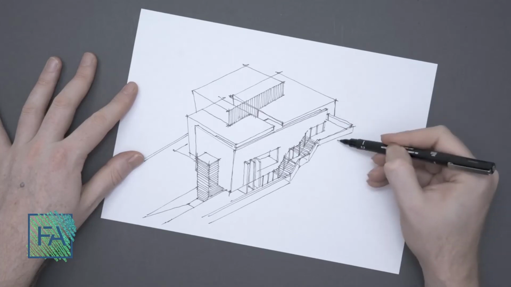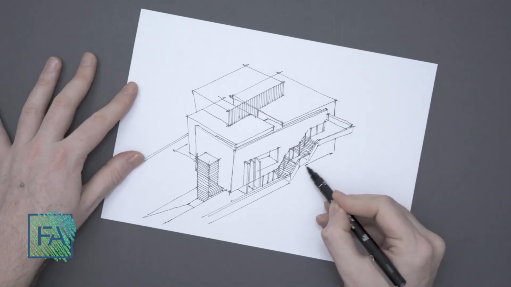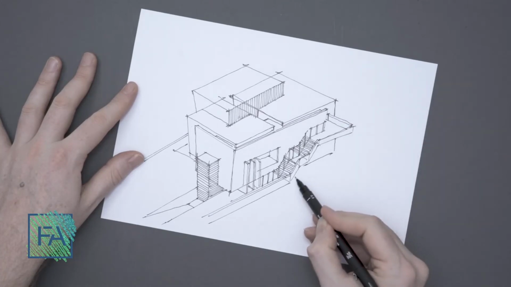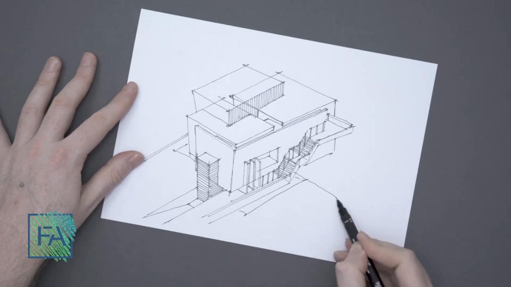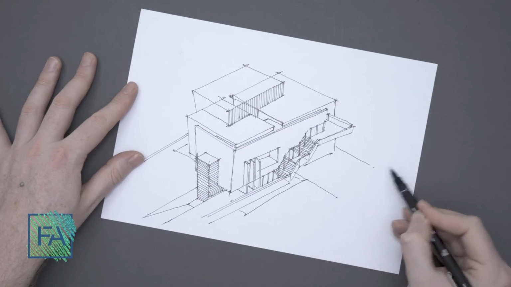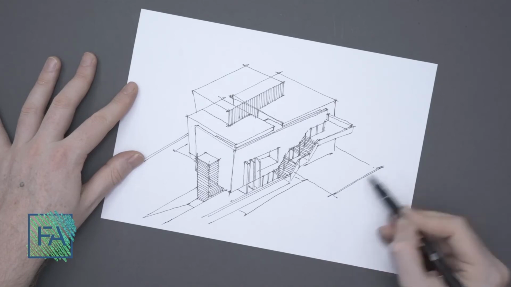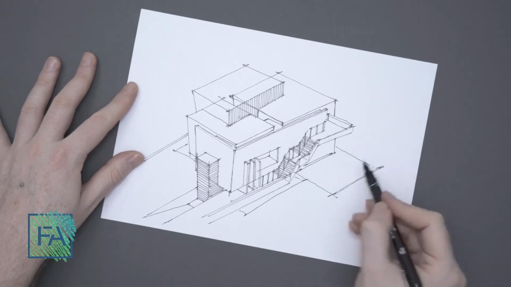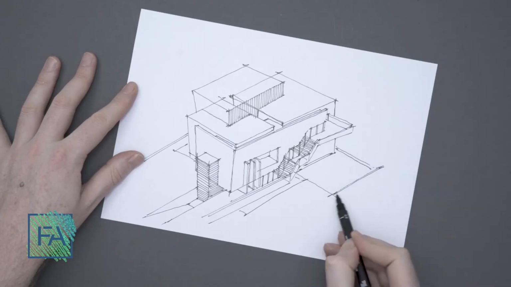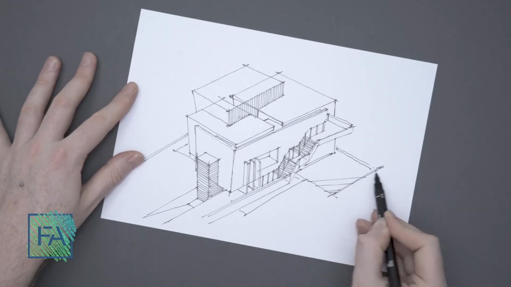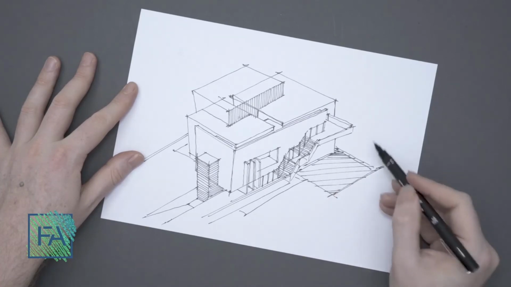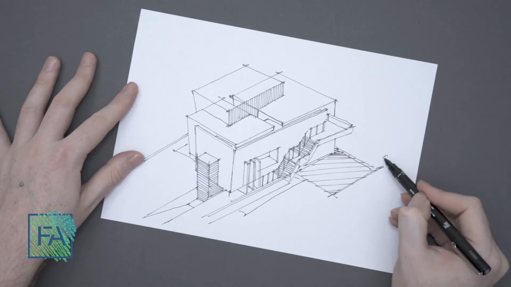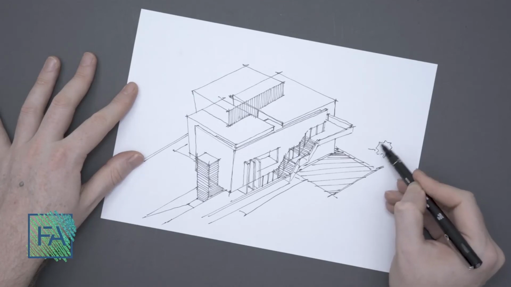And I'll start adding details. Look at what I do. I'll add this here and follow our side movement. It will help us to draw much better. For example, I can consider this part as a fountain. Next to our fountain, I can draw my trees.